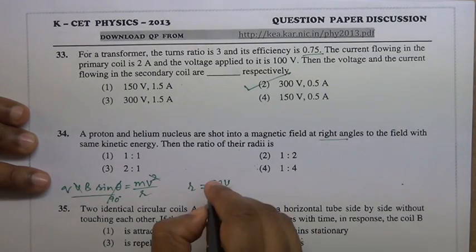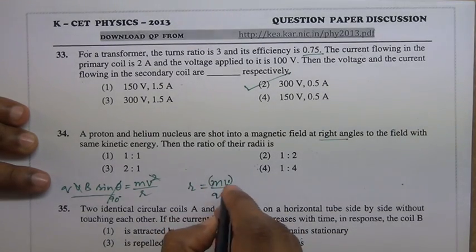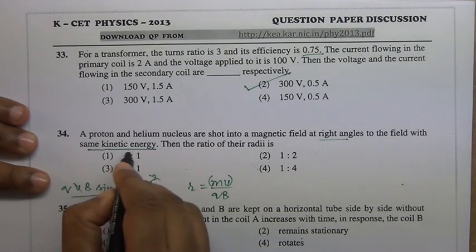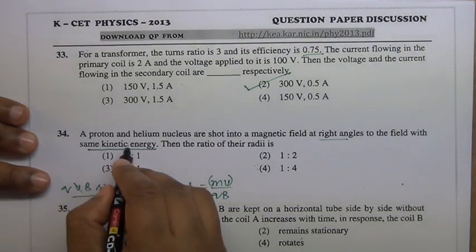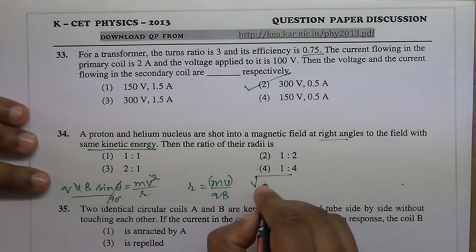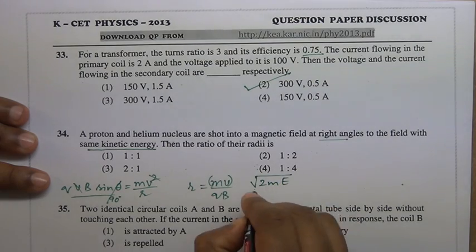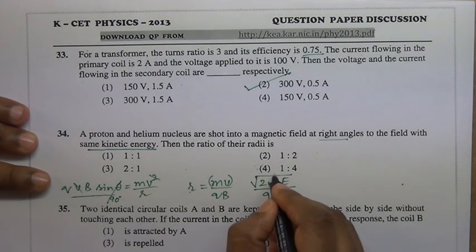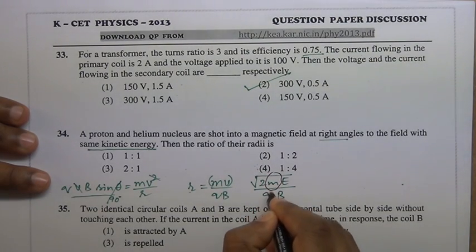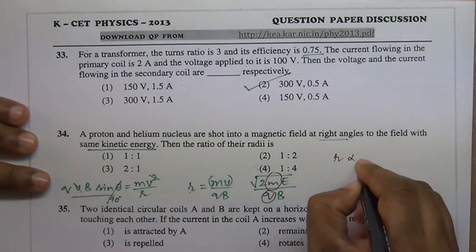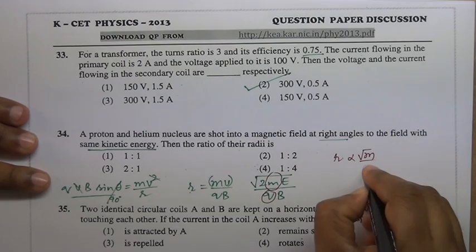Okay, numerator is momentum, mass into velocity, but they are shot with the same kinetic energy. So momentum in terms of kinetic energy is square root of 2m kinetic energy by qB. This radius is proportional to square root of m by charge.